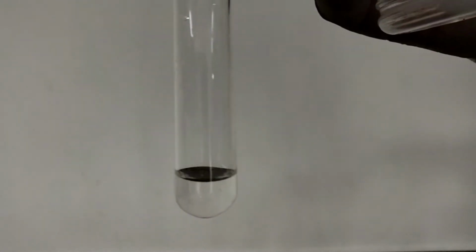Now in this test tube, I have taken some acid substance. I am adding phenolphthalein to this acid substance. I am adding a drop of phenolphthalein. You can see there is no color change. The color is not changed.